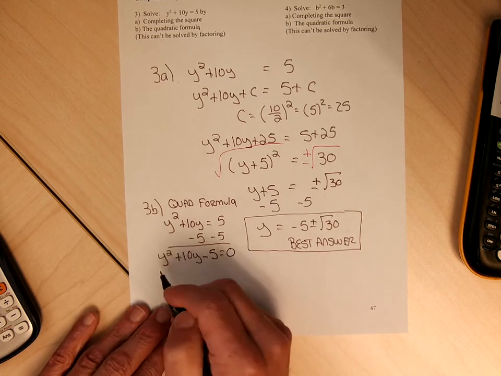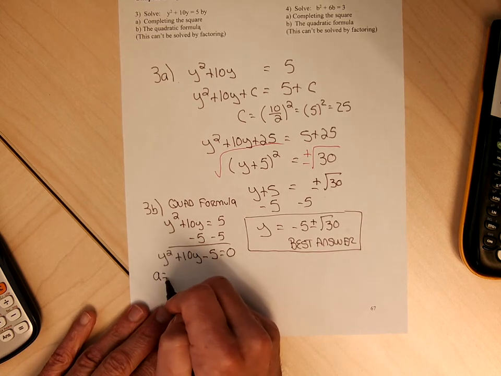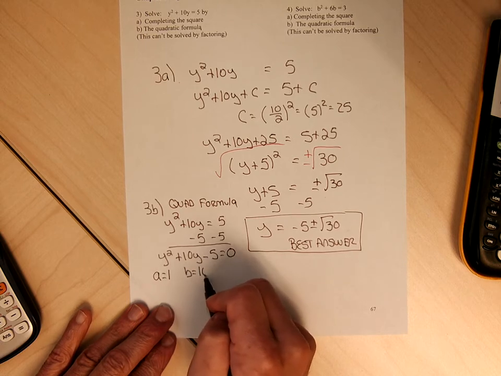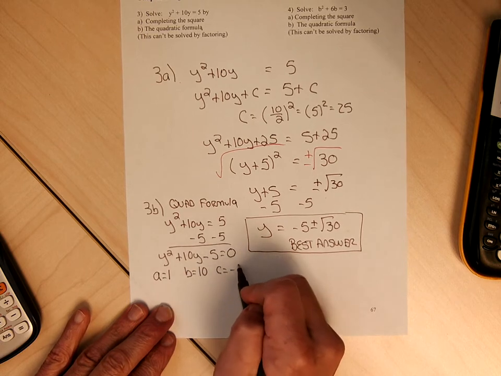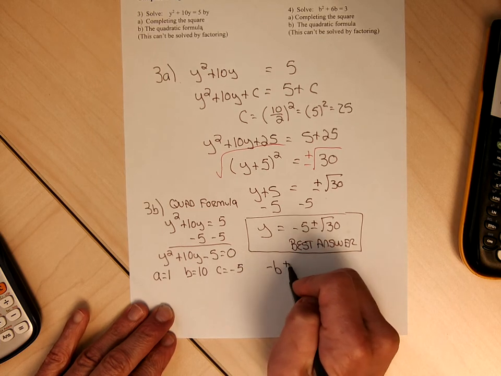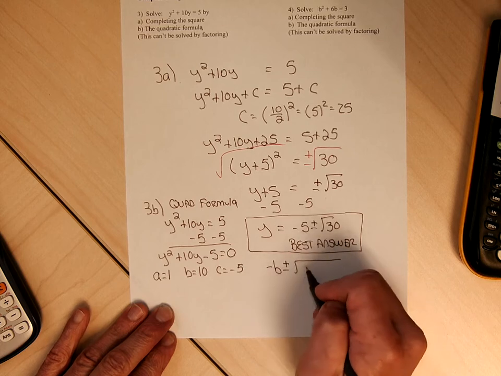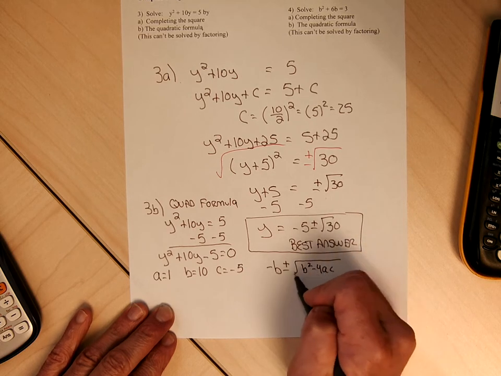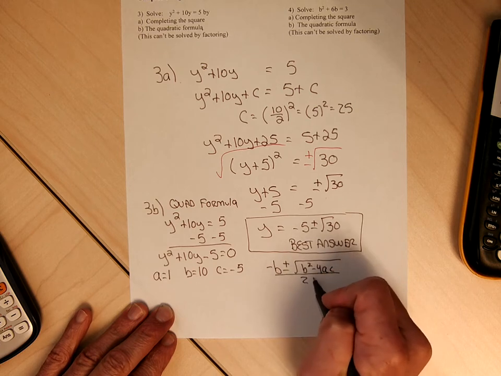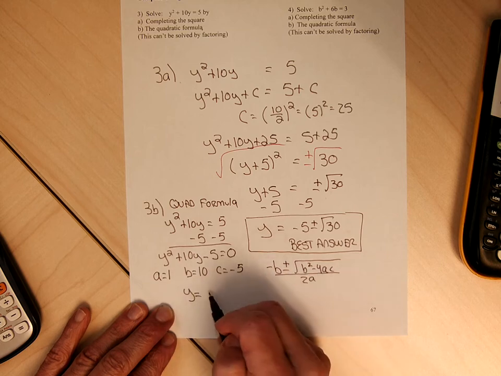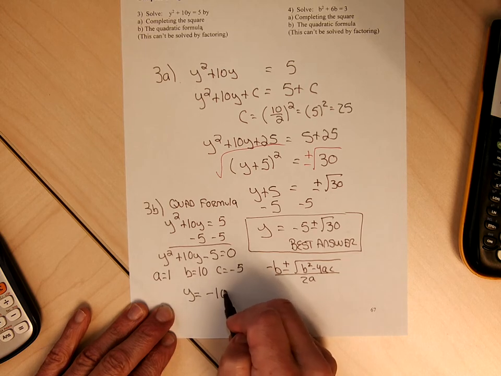Now I'm going to pluck off the numbers. The number in front of the squared term is the a. The number in front of the first power term is the b. The constant is the c. And again, that formula is negative b plus or minus the square root of b squared minus 4ac over 2a. If b is negative, I put it in a parentheses. If it's positive, I don't put it in a parentheses.